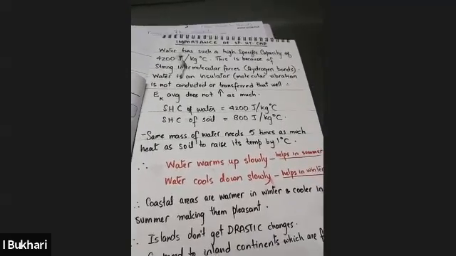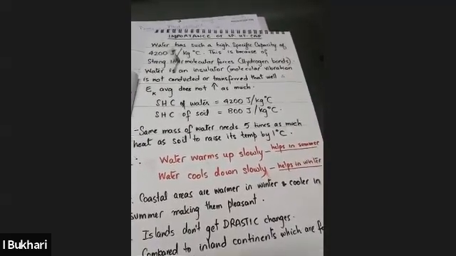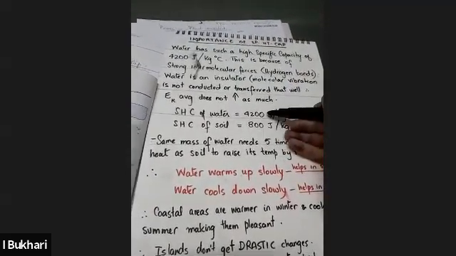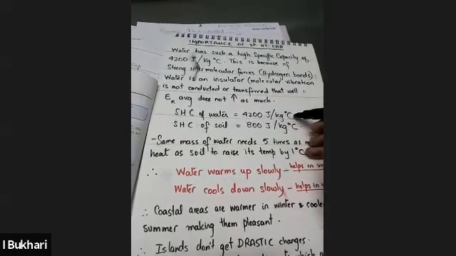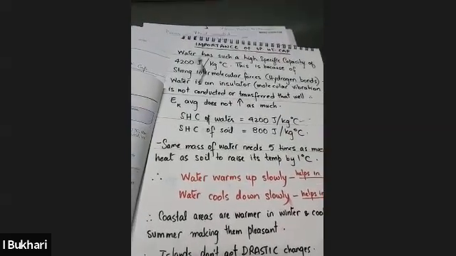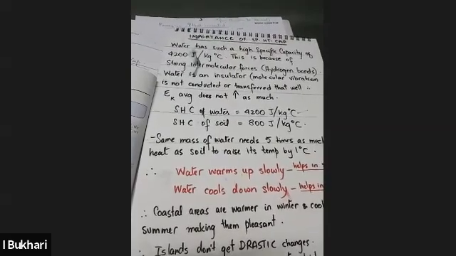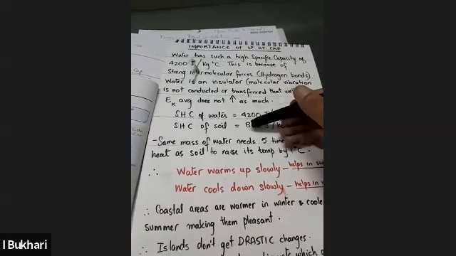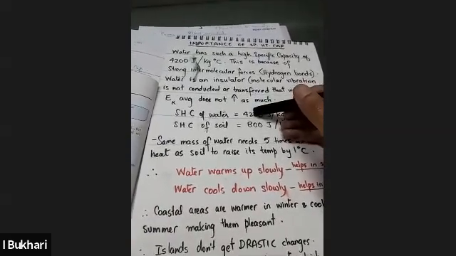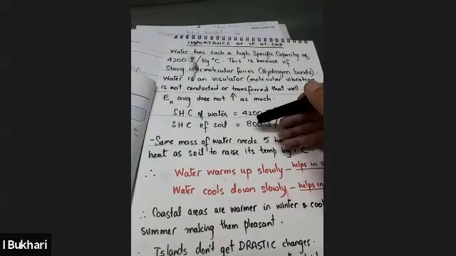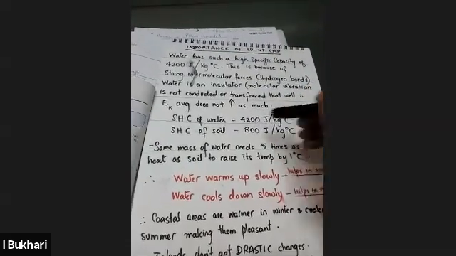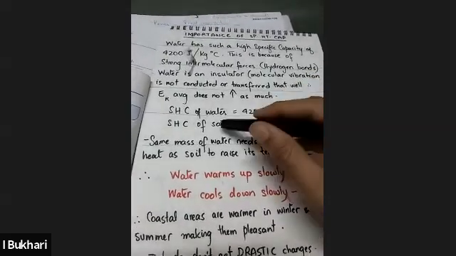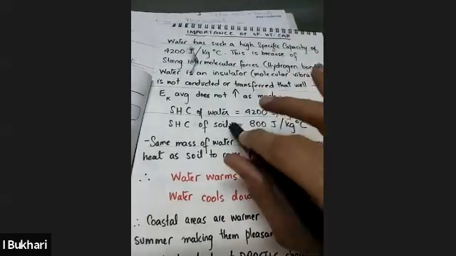So pure water, water on the whole, is an insulator. If you compare it with soil, look at the difference. Specific heat capacity of water is 4,200 joules per kilogram degree Celsius, whereas soil is 800 joules per kilogram degree Celsius. Yes, I'm talking about heat here. Soil is a conductor, and especially compared to water, it is a very good conductor.